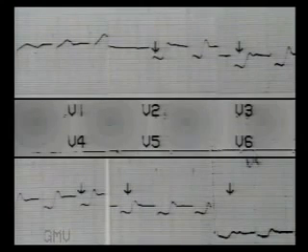In the chest leads, there is reciprocal and marked ST depression from V2 to V6. More the number of leads showing STT changes, more is the severity of the infarct. So this is fresh and extensive inferior wall infarct.